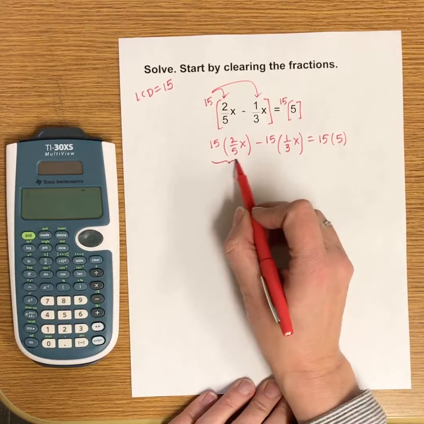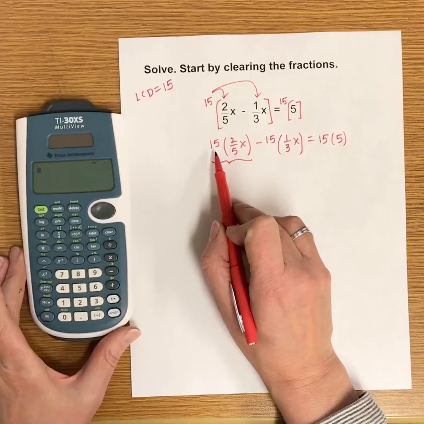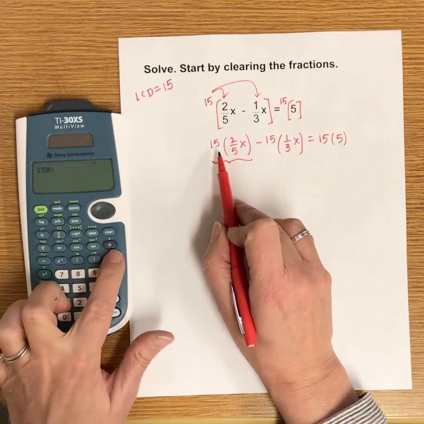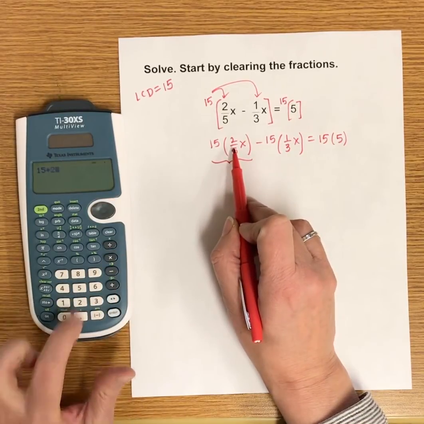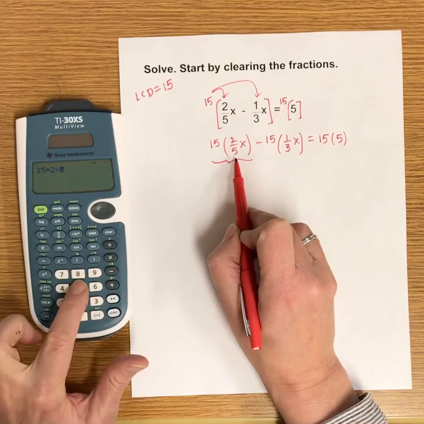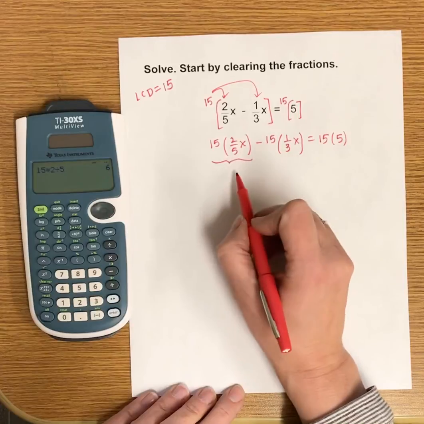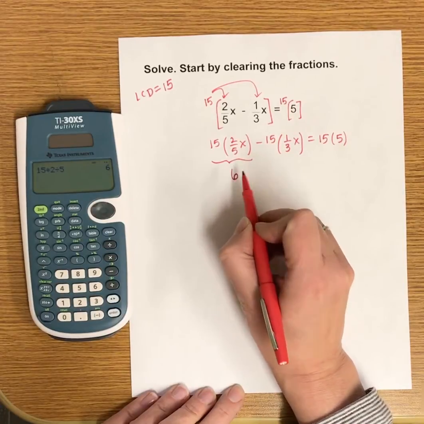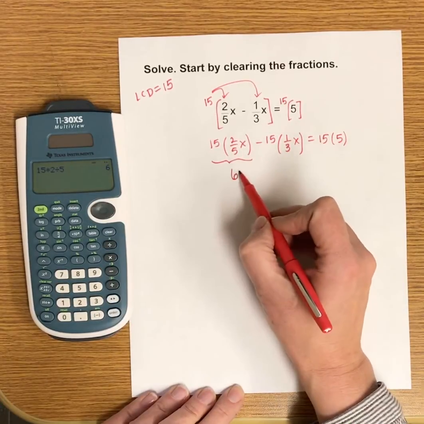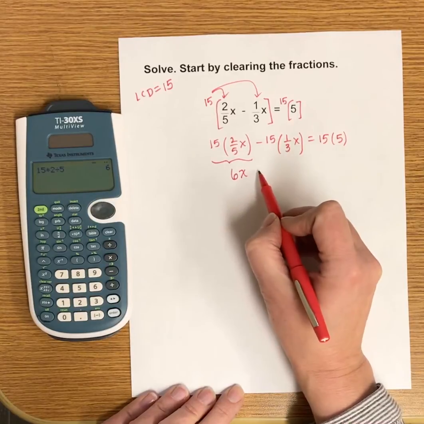To clear out the fractions, what we want to do is multiply the LCD 15 times the numerator of each term, like the 2 here, and divide by the denominator, like the 5 here. So we see that that's going to simplify to just a 6. And since there's an x with it to start with, we want to keep the x with it.